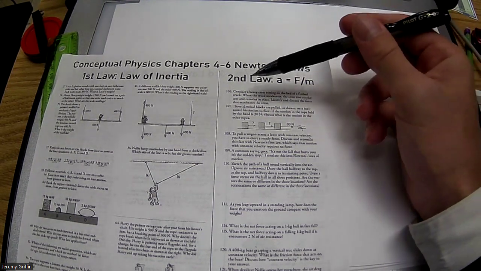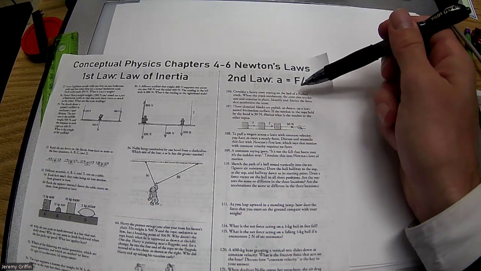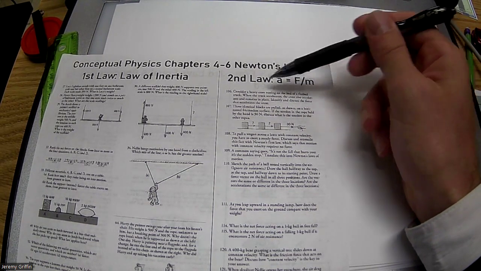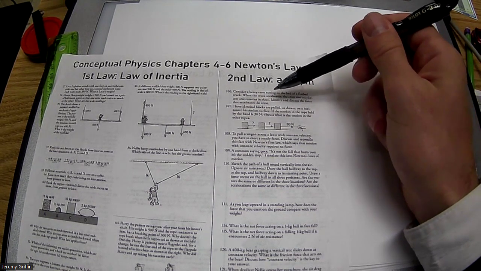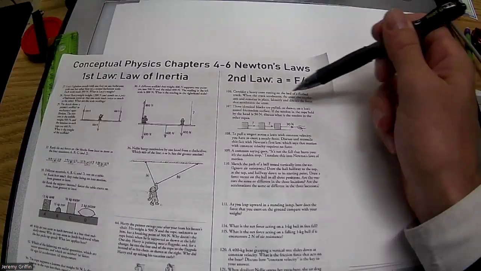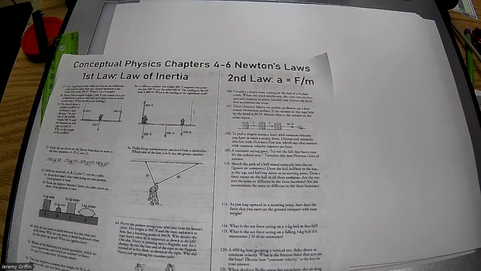Consider a heavy crate resting on the bed of a flatbed truck. When the truck accelerates, the crate also accelerates and remains in place. Identify and discuss the force that accelerates the crate. Here, we'll just draw a free body diagram. That'll be good enough.